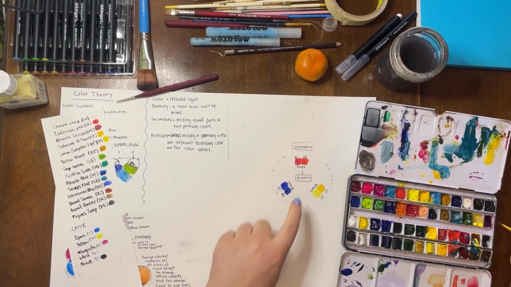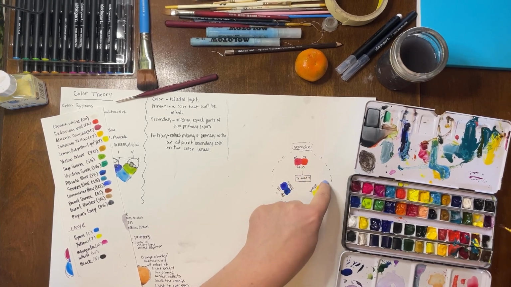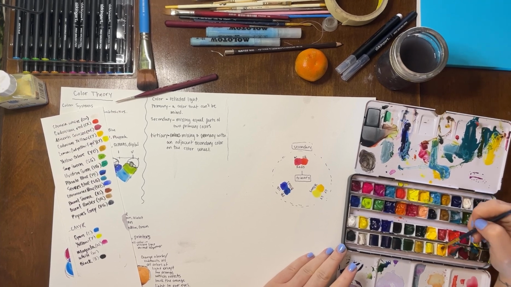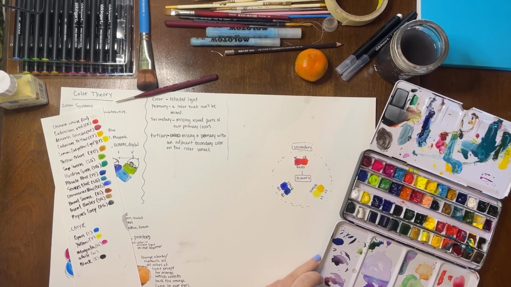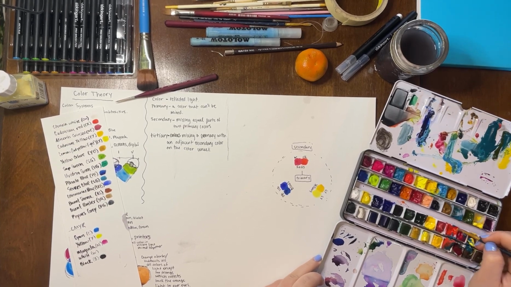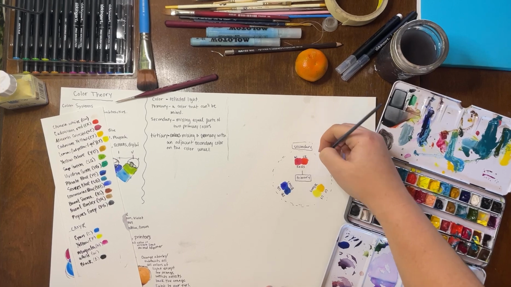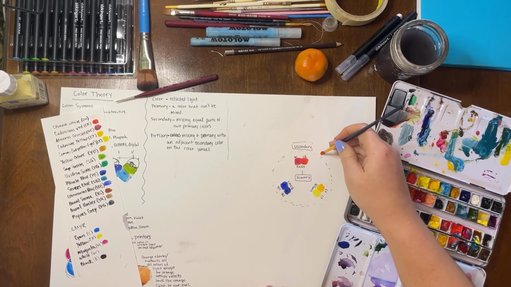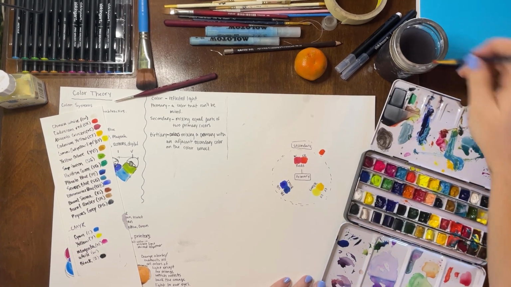So first I'm going to go with the cadmium red and cadmium yellow. And I'm going to put that outside the circle here. I'm actually going to add a little bit more yellow to that.